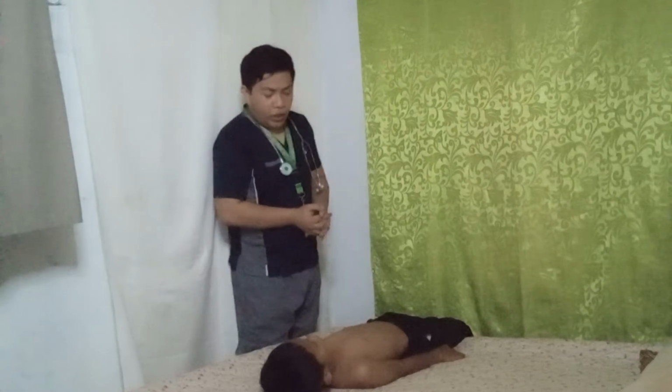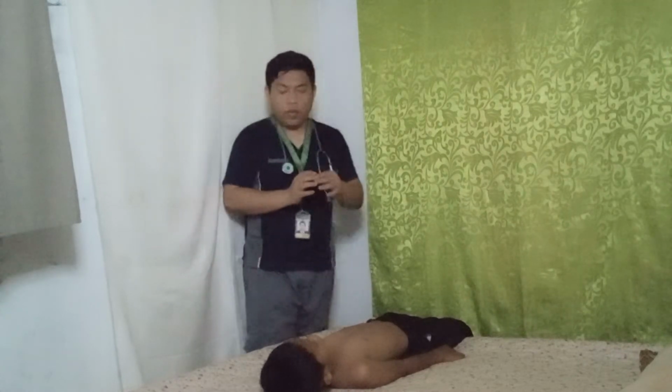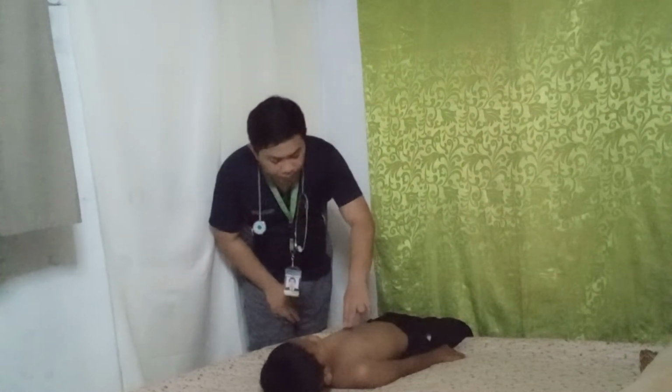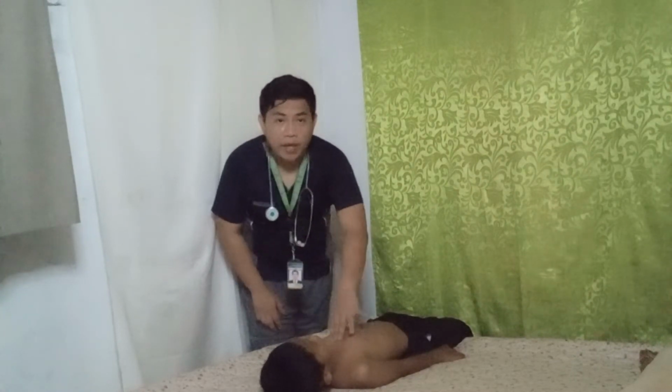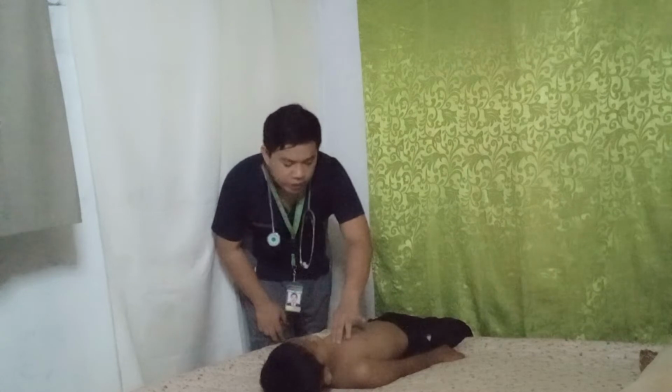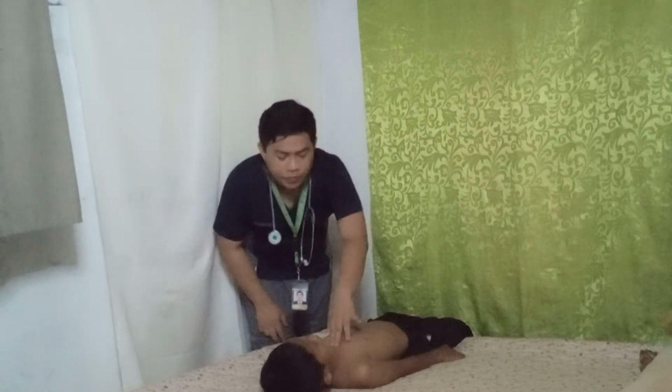Okay, so the first thing you are going to do is locate the sternum of the patient. Kung magpapalpate tayo, sir, magpapalpate ako dito ha. Kung may mafe-feel kayo na parang may bukol, okay, dito, nandito yung sternum.